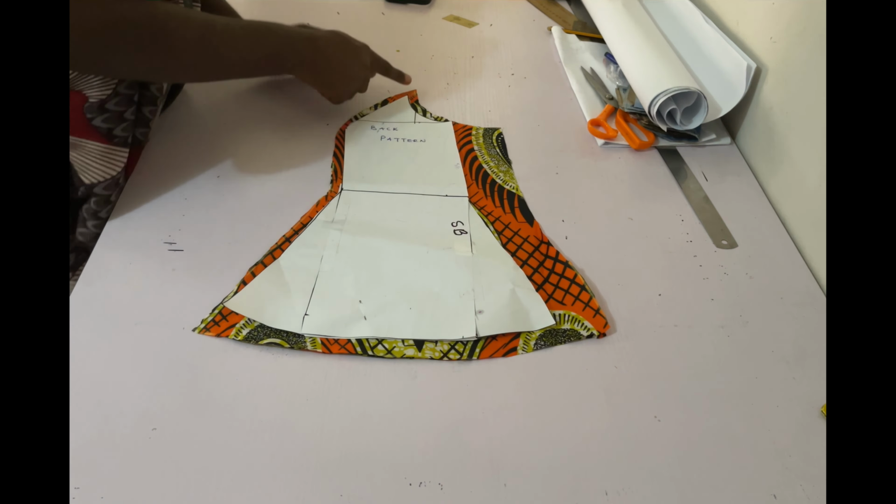So I'll be showing you how to sew these 6 pieces blouse using this pattern.